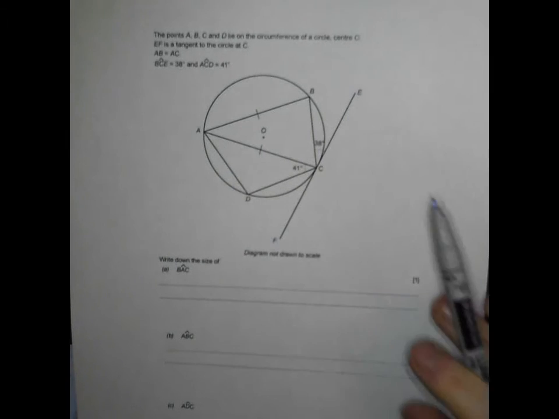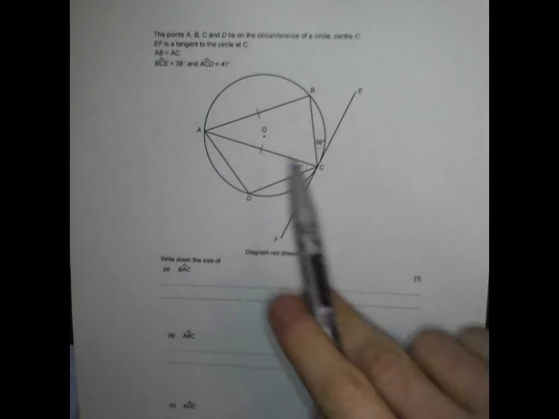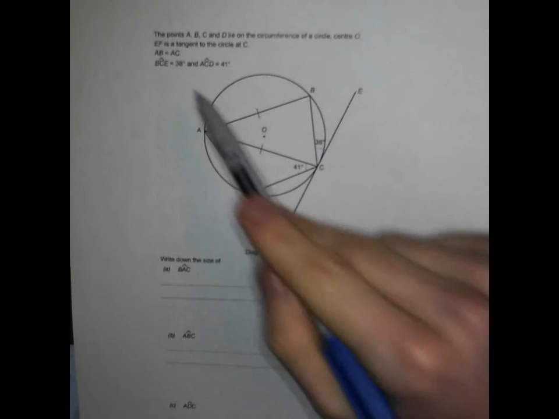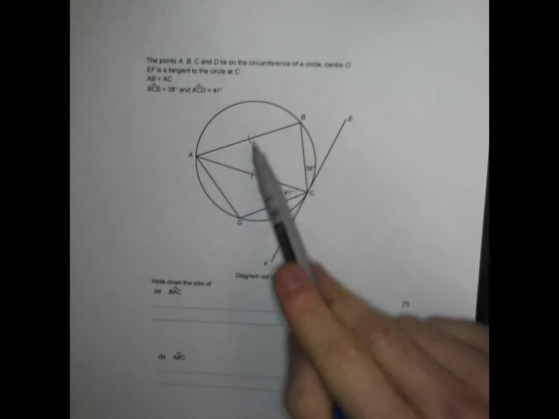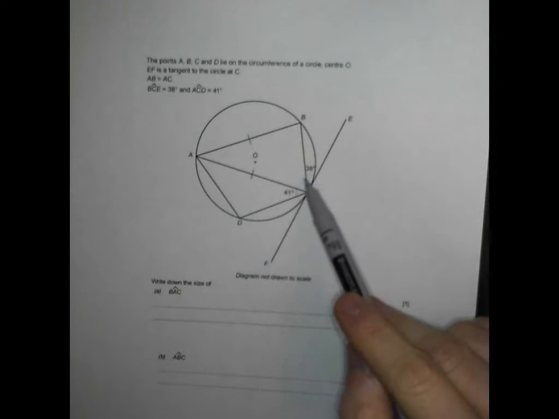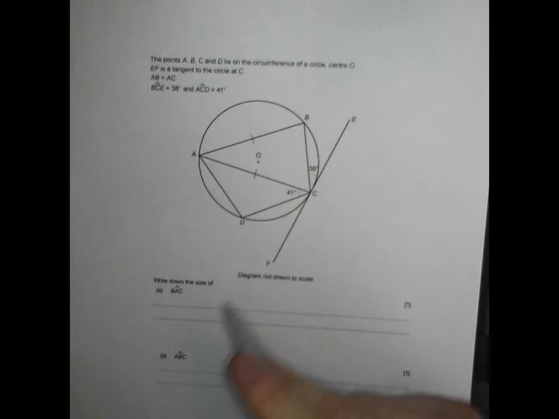A beautiful question here, 4 marks, load of information going on, no need for reasons, but we're just going to say them anyway. Write down the size of these angles. So let's have a look. A, B, C, D are all on the circumference of a circle. EF is a tangent. AB equals AC, so those two lines are the same size, as can be seen by those little dashes. BCE is 38, ACD is 41. Okay, write down the size of BAC.